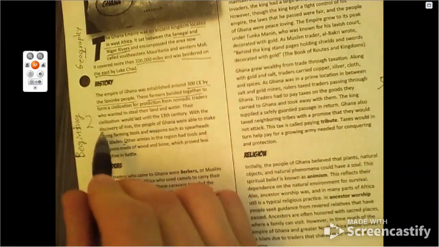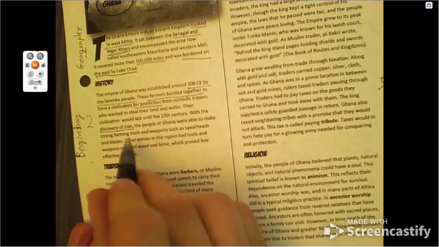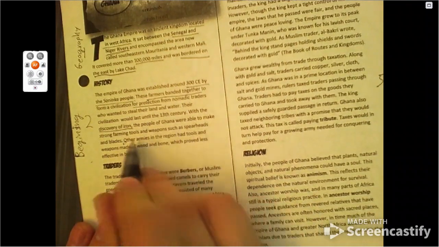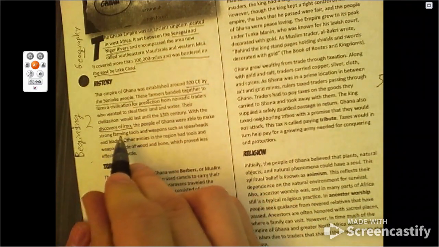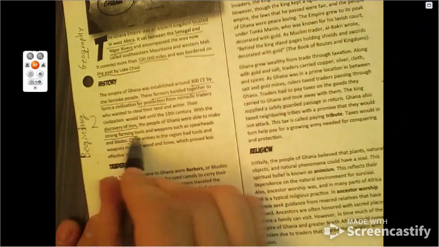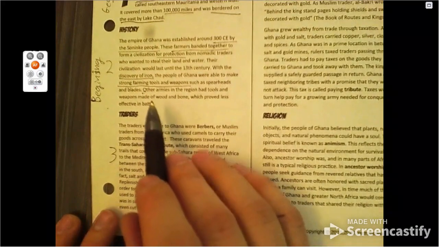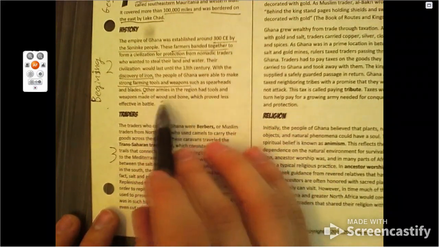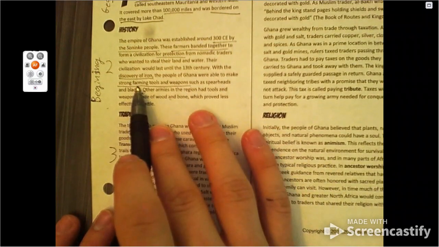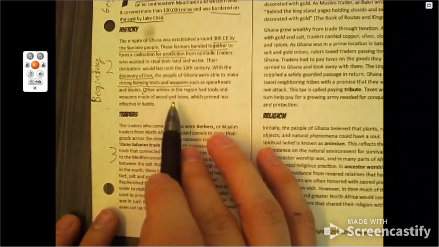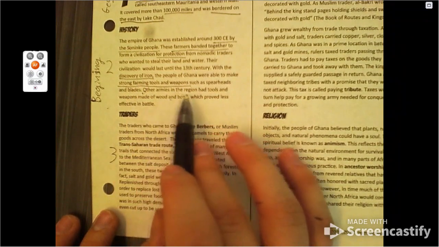Yeah, discovery of iron. What else should I underline in this sentence? Yeah, strong farming tools and weapons. Absolutely. I could underline some stuff in this sentence, but I'm not going to because it's really just explaining why this is so important. It's so important because the other people around them didn't have strong farming tools and weapons.